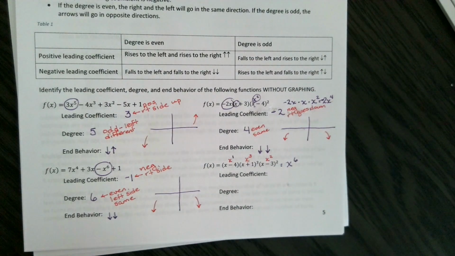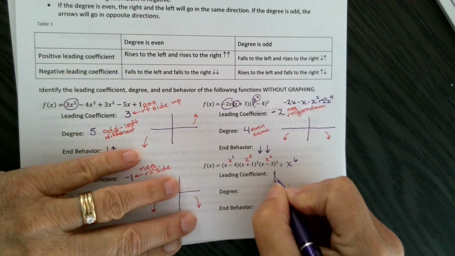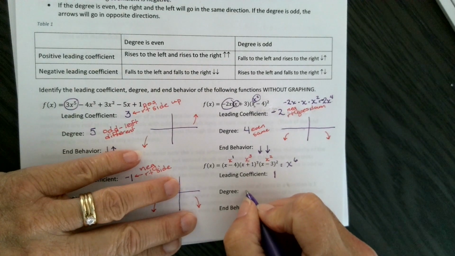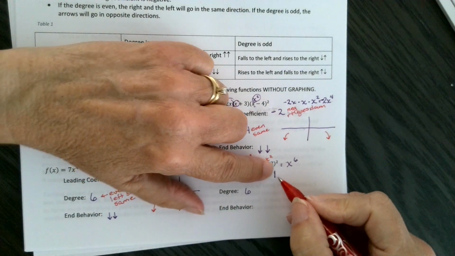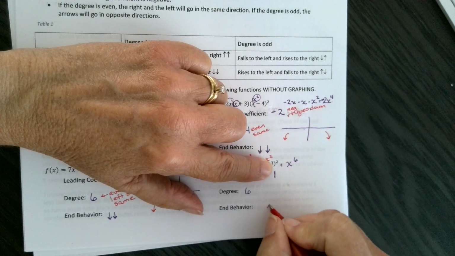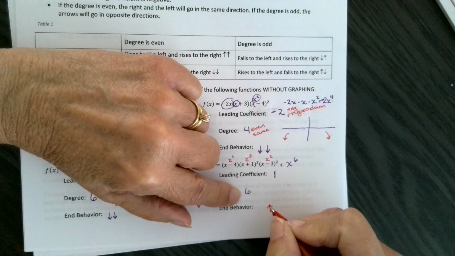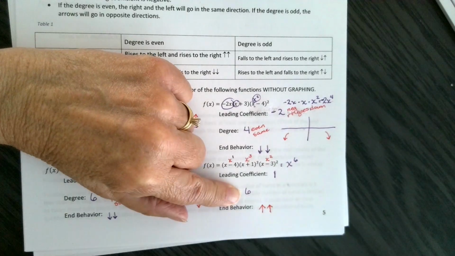My leading coefficient is 1. My degree is 6. This tells you what the right side's going to do. Positive people bring you up. This is an even number, so it's going to go the same direction. So they both go up.